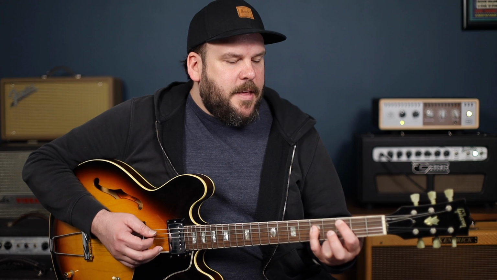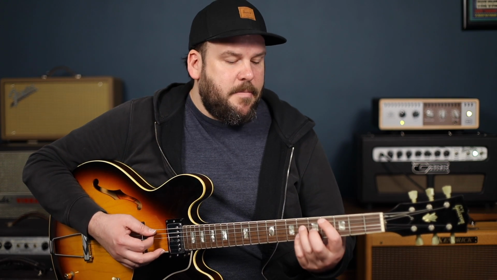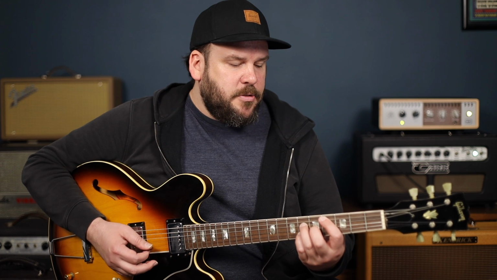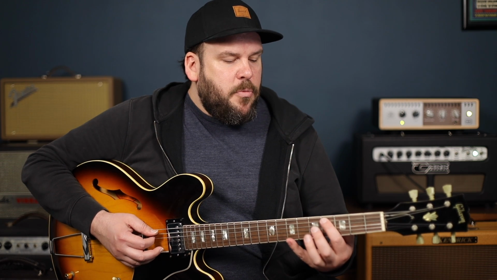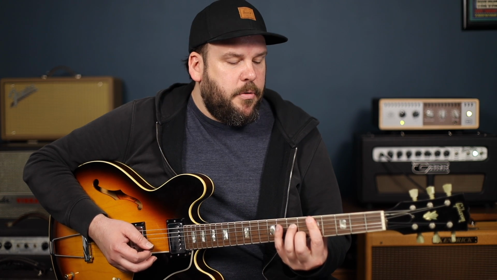As we move this C up to D flat, now this C is the major 7th of a D flat major 7 chord. If we move up to D, now C is the flat 7th of a D7 chord or a D minor 7 chord.